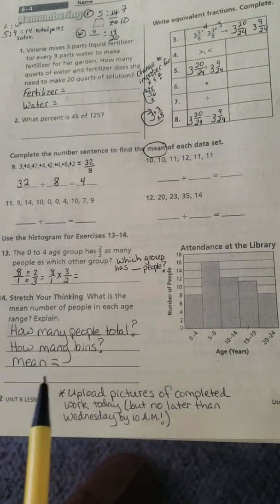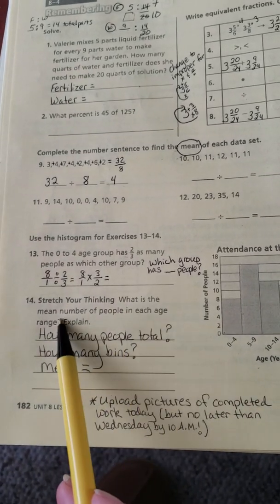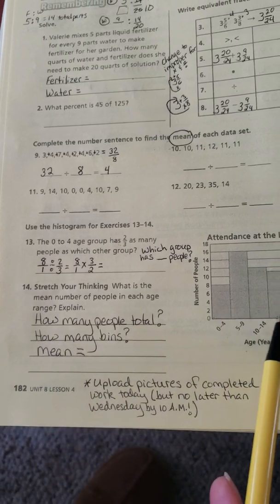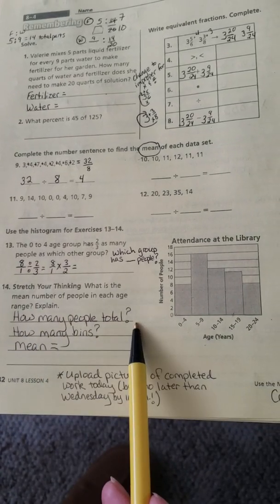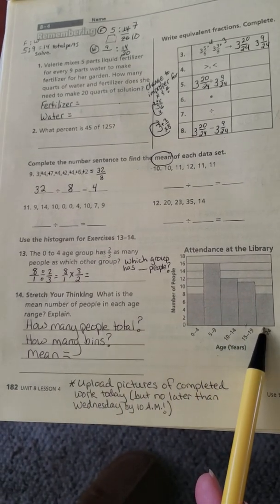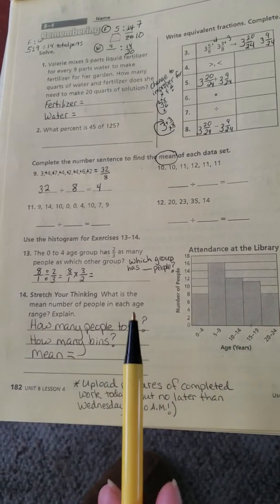All right, now stretch your thinking. What is the average number of people in each age range? So how many people in each range? So you're going to find your total number of people. You're going to find out how many bins. 1, 2, 3, 4, 5 is your divisor. That's going to give you your average.